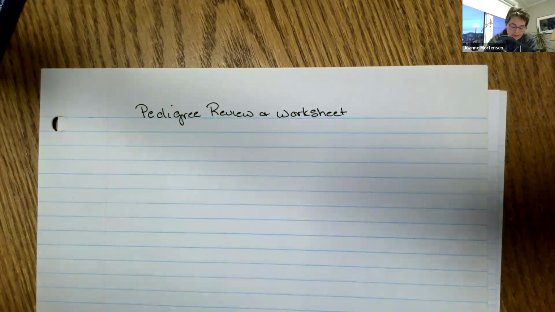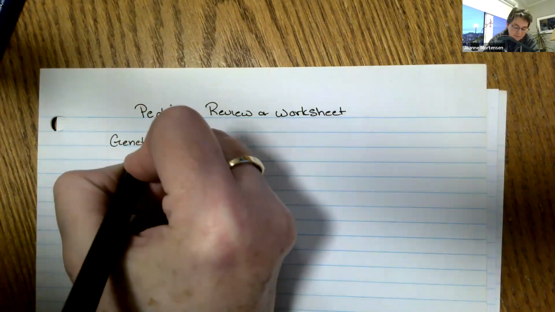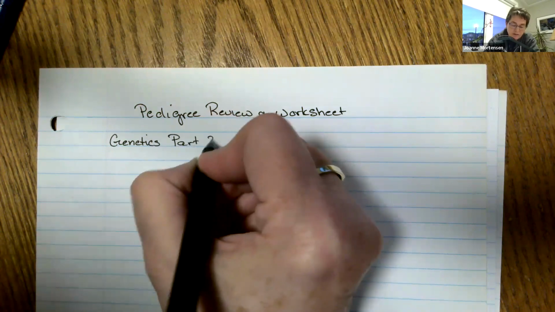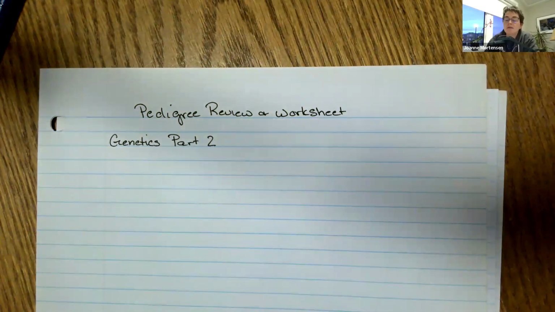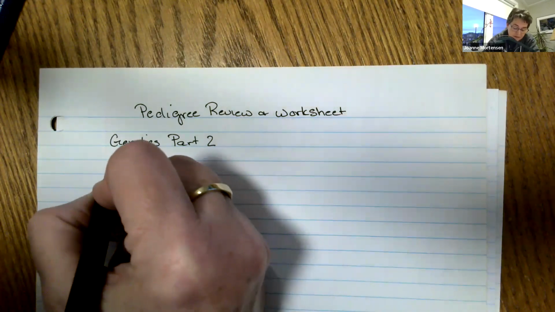So this is genetics, part 2. Usually, sometimes it's the end of part 1. I don't know. Part 2. And we started out talking about pedigrees this morning. Now, pedigree, I don't know about you, but when I hear pedigree, I think dog food. That's the absolute truth here. But really, a pedigree, in this case, is just a family tree.